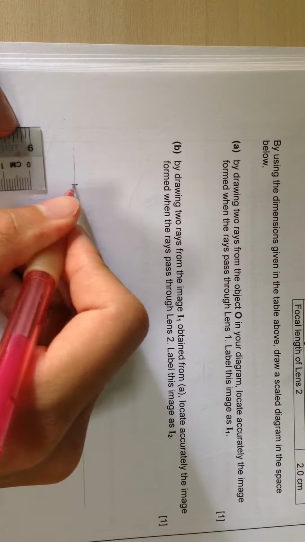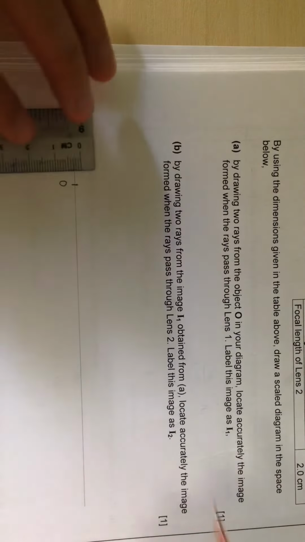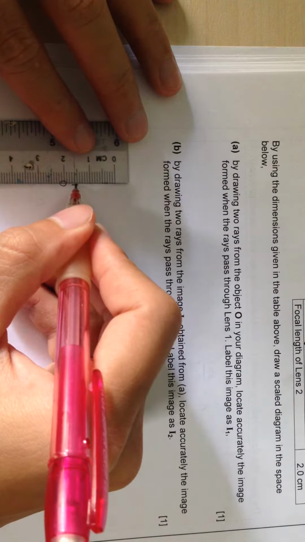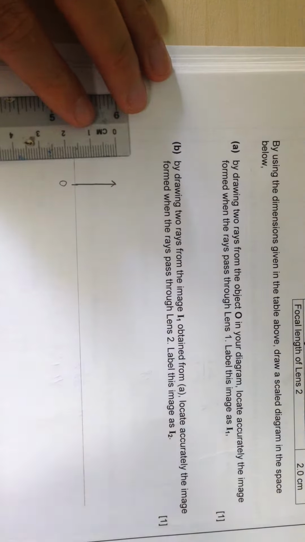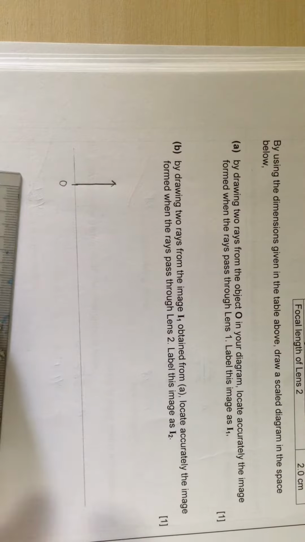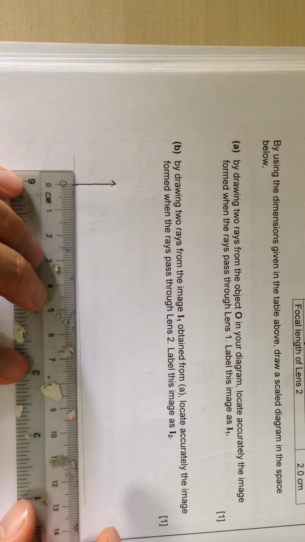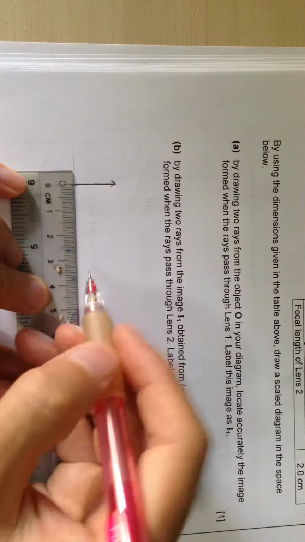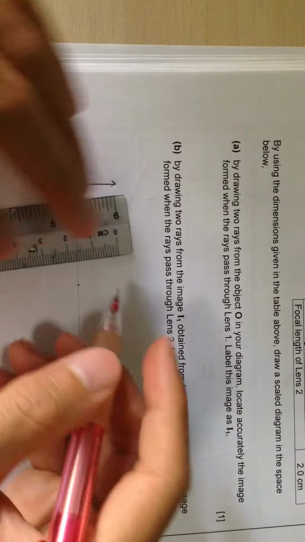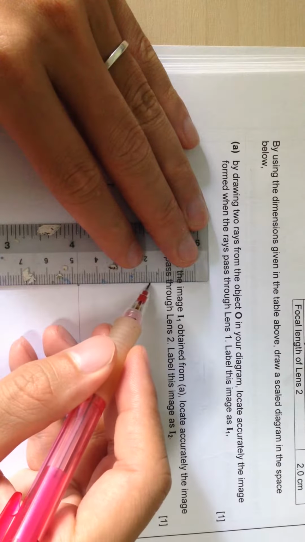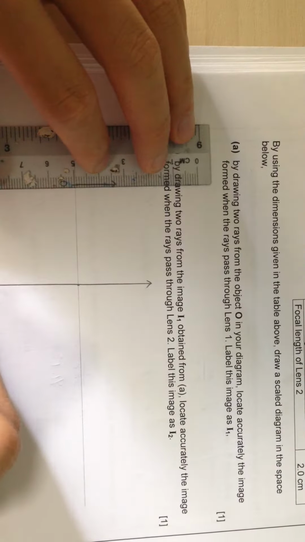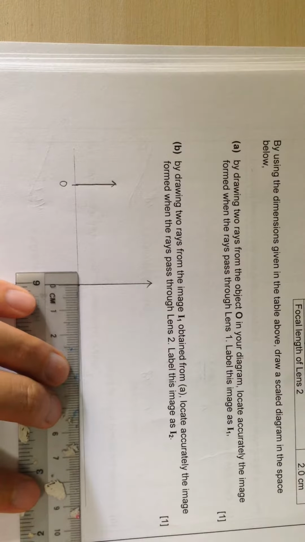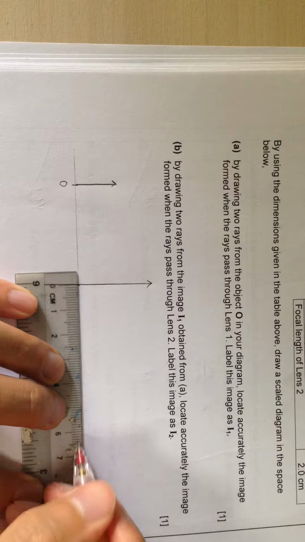I am going to put my object here. My object height is 1.6. So I'm going to draw 1.6. It's my O. Distance from object O to lens 1 is 4 cm. So let's draw 4 cm here. Remember, your lens symbol is a double arrow. So this is your lens 1. Distance between lens 1 and 2 is 6 cm. So 6 cm.